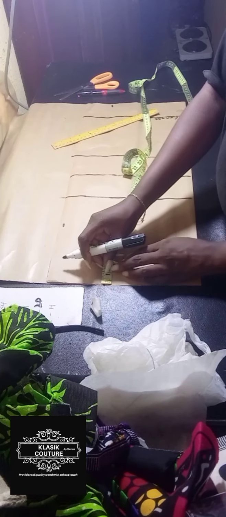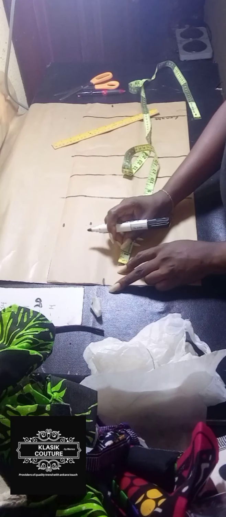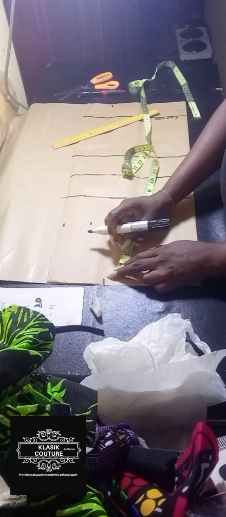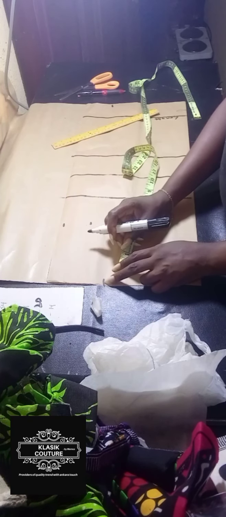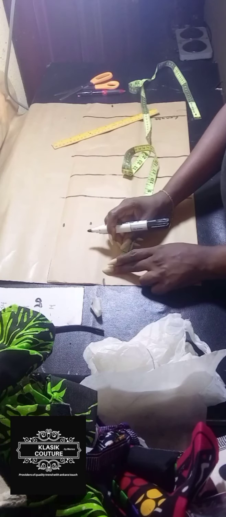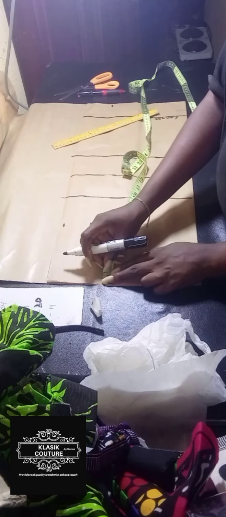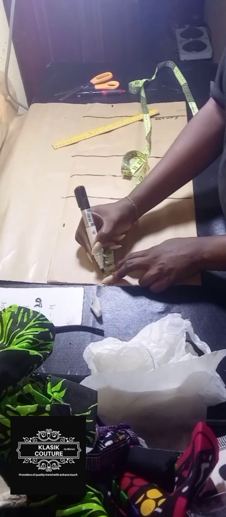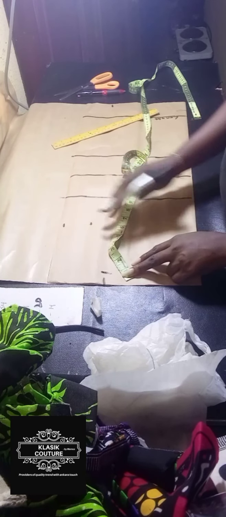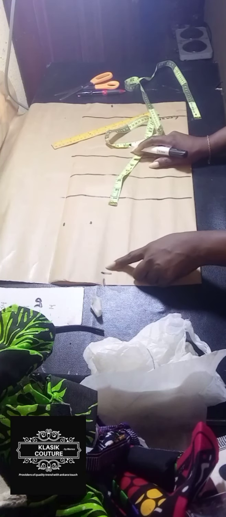Then the next thing you do now is step down on this shoulder line by 1 inch allowance. This one is for your shoulder slant. Here, like this, 1 inch allowance. As you can see, this is for your shoulder slant.